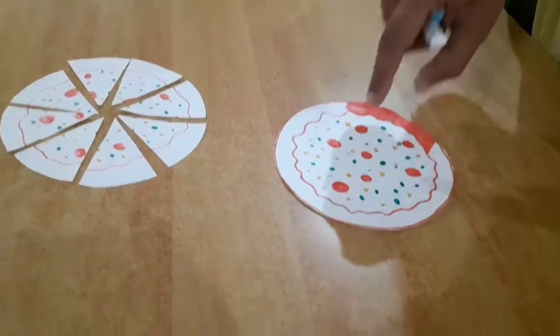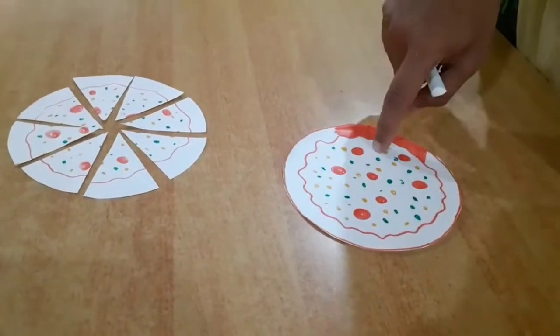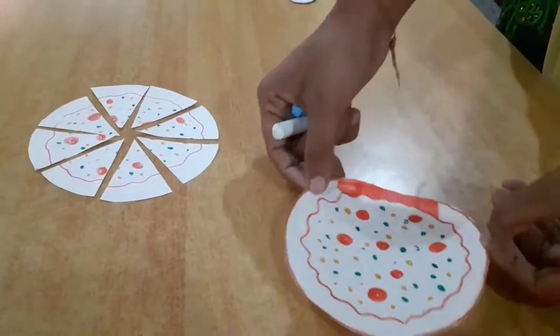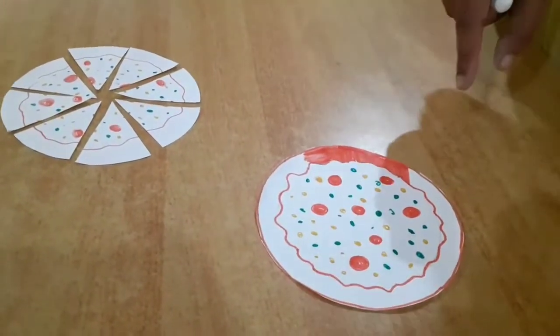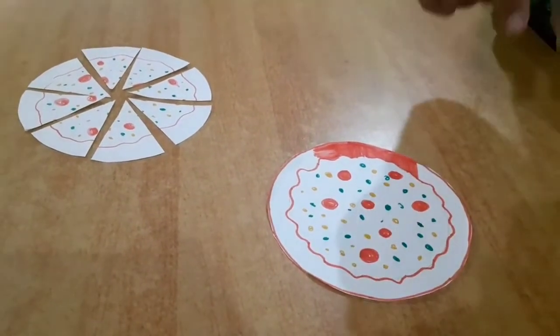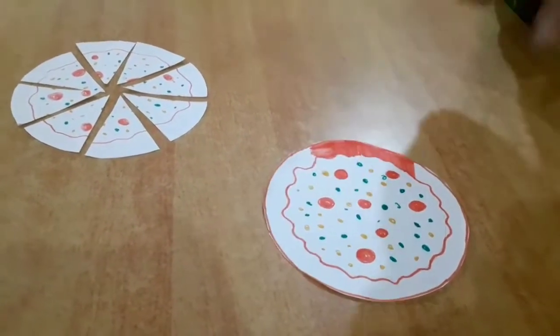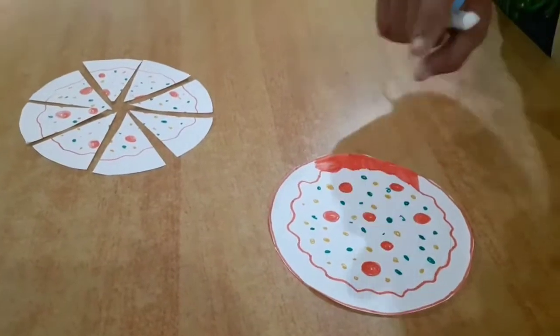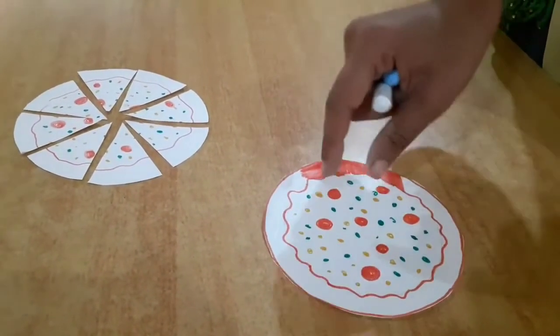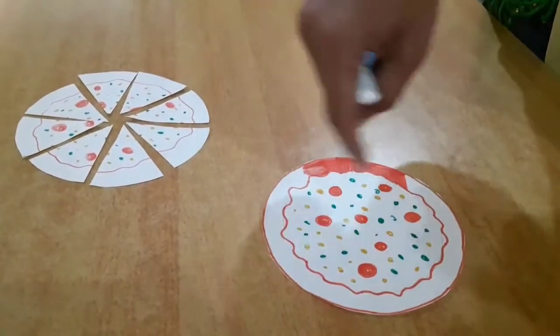So you can see a pizza here, children. If I have one pizza and only one member, I give the whole pizza to him and say how many pizzas he ate? One pizza, right? But what if I have many people and only one pizza with me? Means I have 8 people and there is only one pizza here. What will I do? I'm going to cut it into pieces, right?